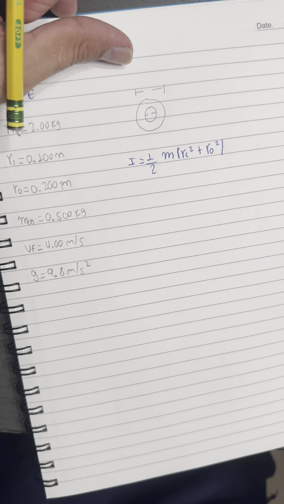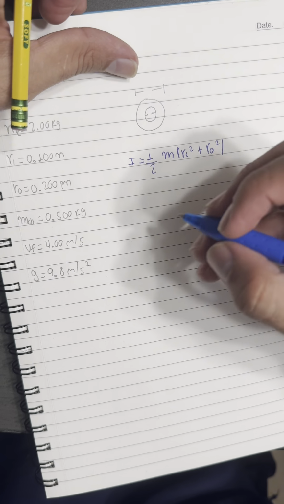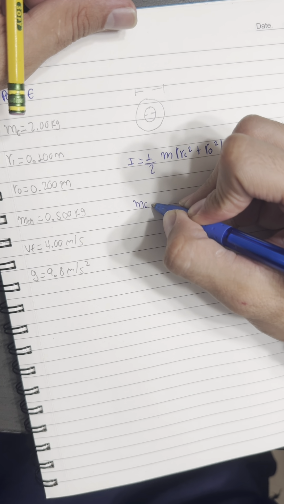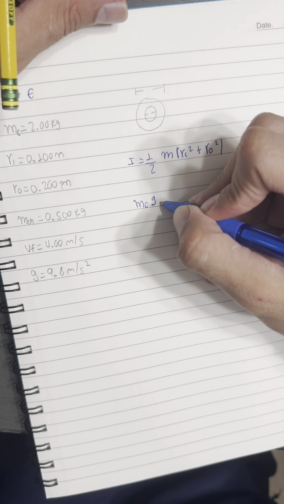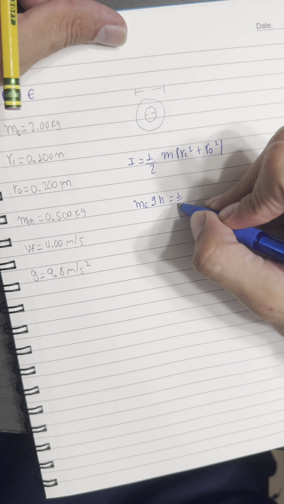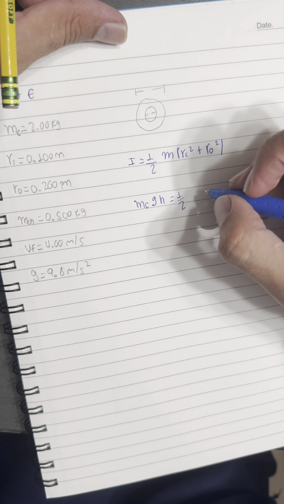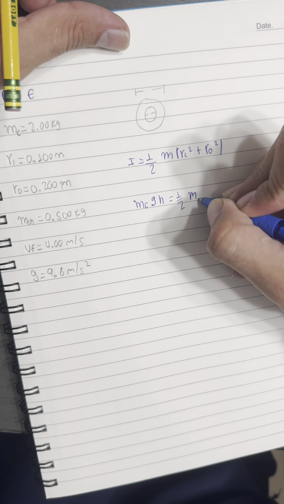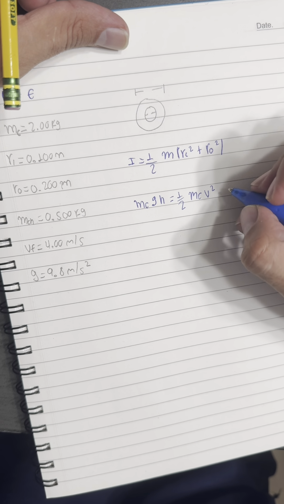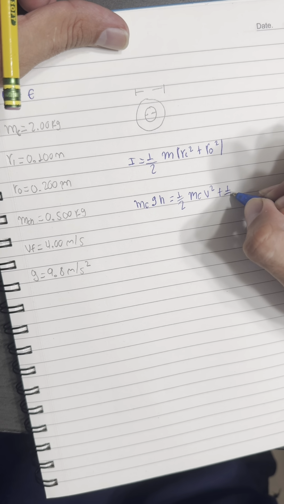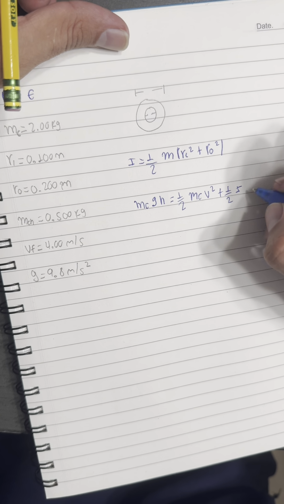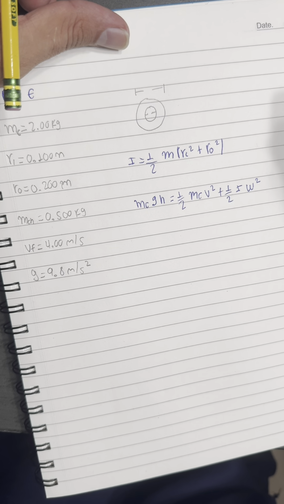We also have energy conservation, so we have the mass of the cheese times gravity times the height equals 1.5 times the mass of the cylinder times velocity to the power of 2 plus 1.5 times inertia times angular velocity to the power of 2.